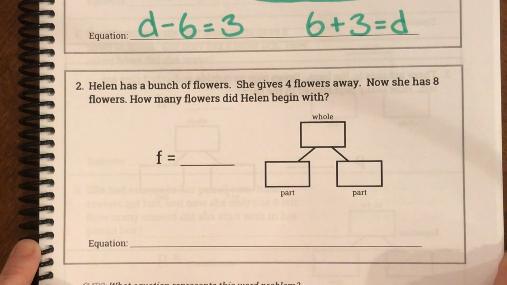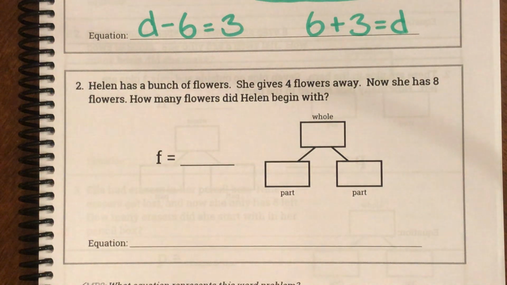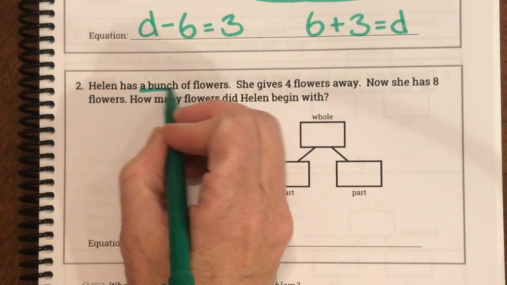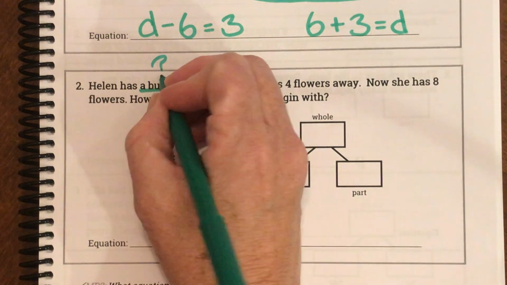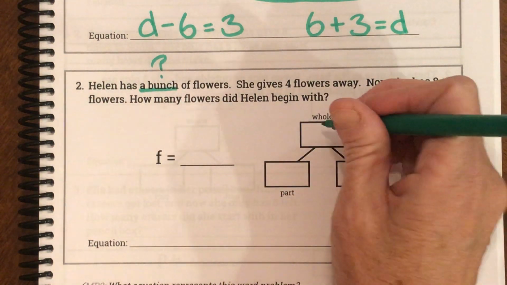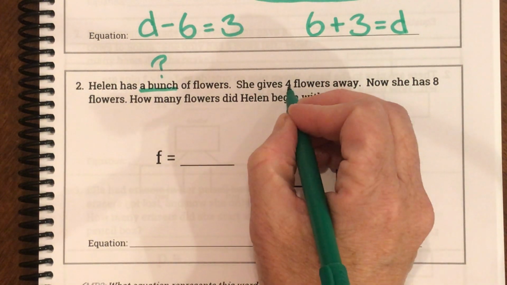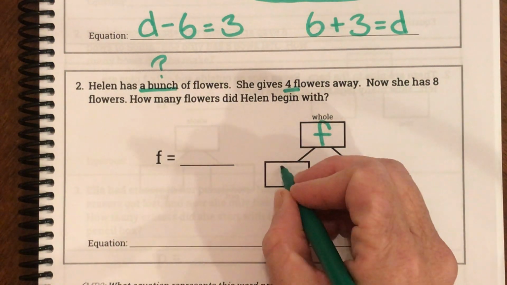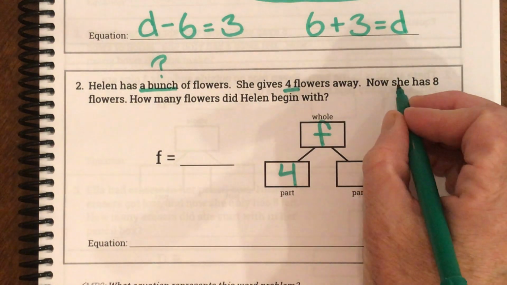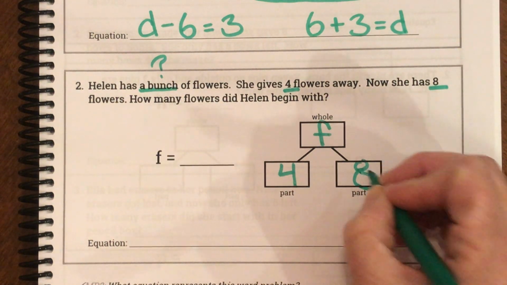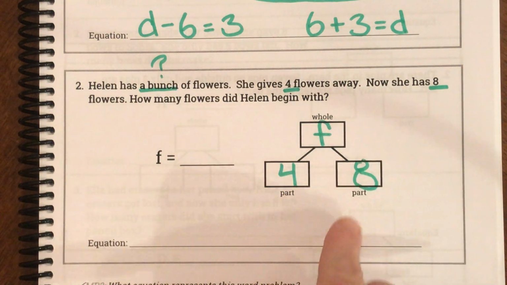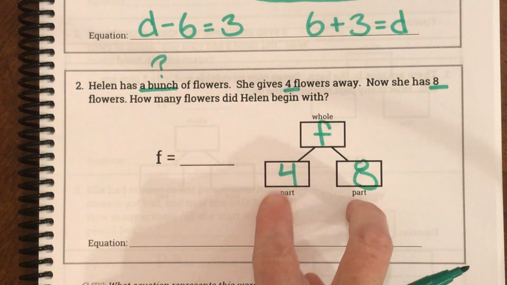Our next problem says, Helen had a bunch of flowers. She gives 4 flowers away. Now she has 8 flowers. How many flowers did Helen begin with? When it says Helen has a bunch of flowers, a bunch, we don't know how many a bunch is. A bunch is the same as saying some. We don't know, so that's our variable, and they're using F. So our whole is we don't know how many she had. She gives 4 flowers away, so that's our first part, 4. Now she has 8 flowers, so that's our second part. So our whole is F and our two parts are 4 and 8.